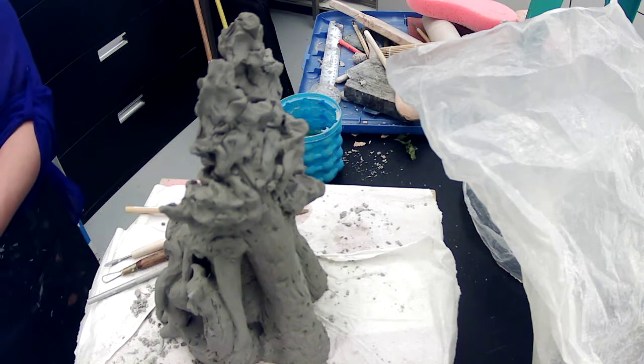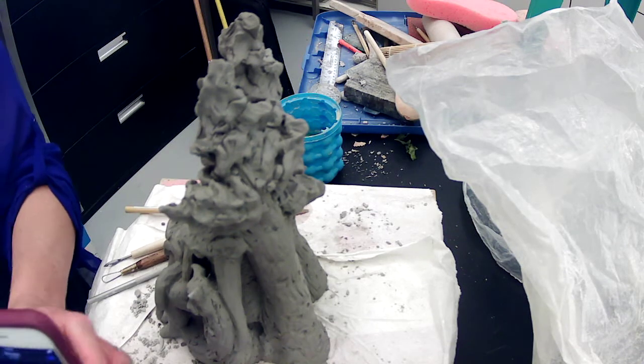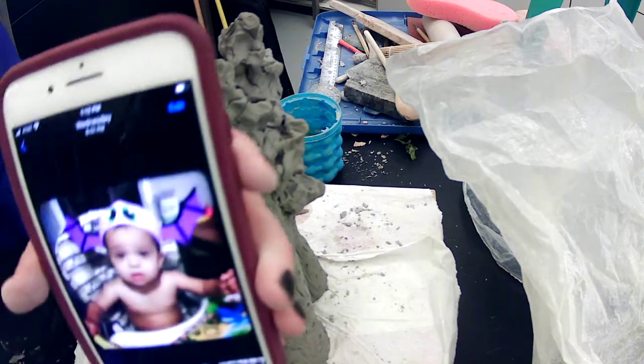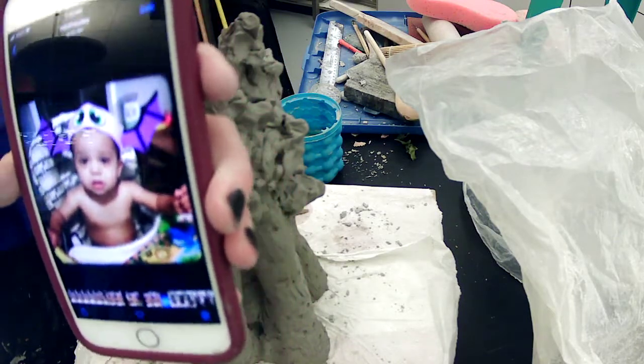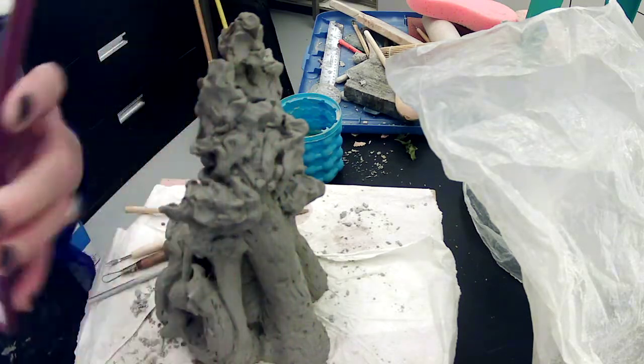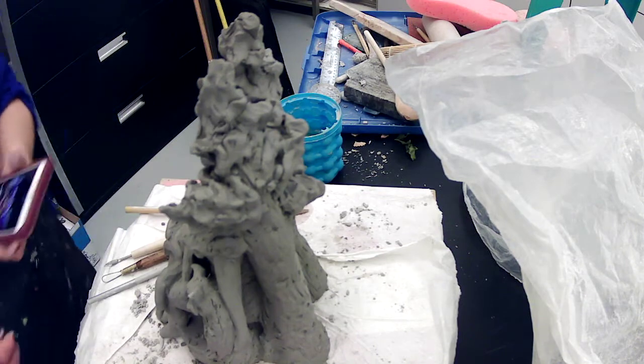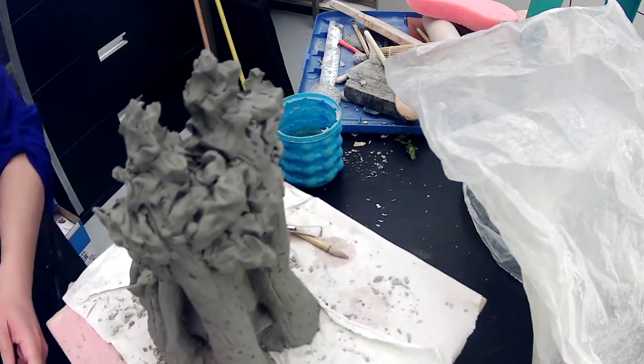Yeah, here, I'll show you guys. I'll use this picture. He has a bat on his head. That's perfect, actually, because you can see his upper body in this one.